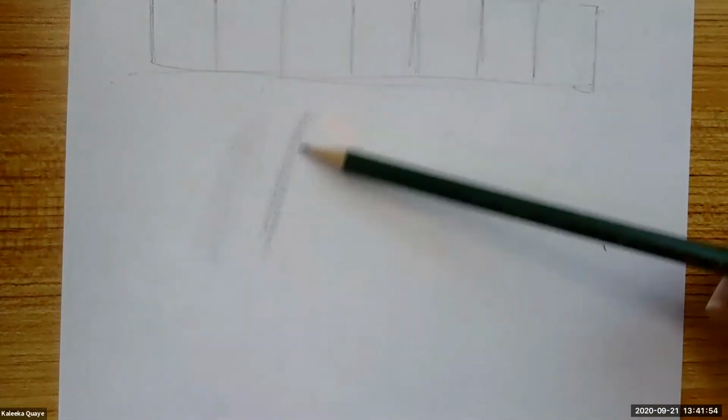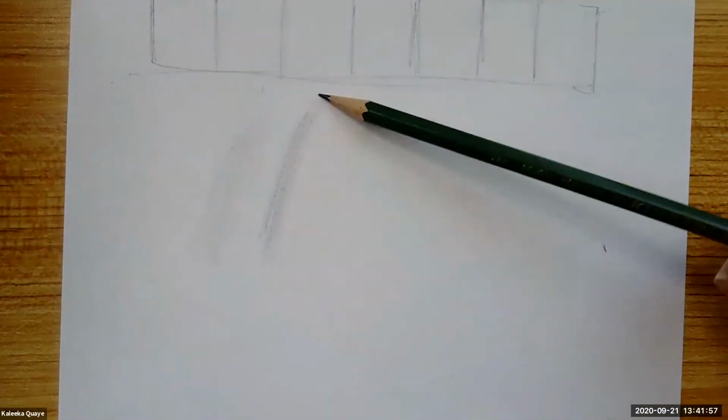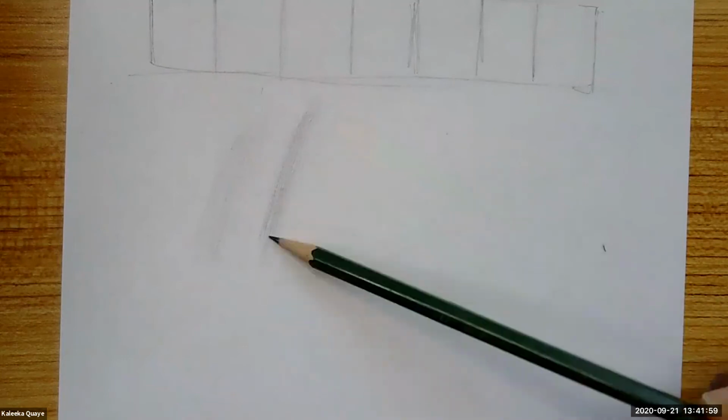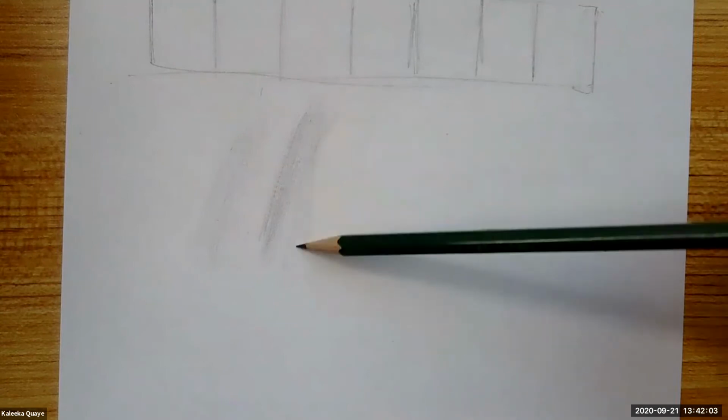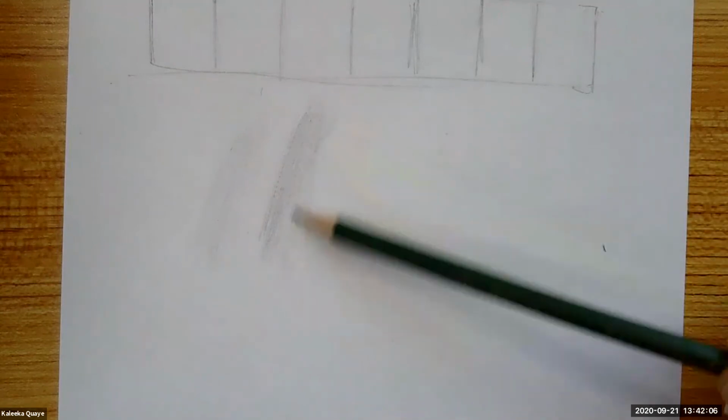And you want to go this way. I'll go slow. And then you want to turn this way without lifting. And then you want to go this way. And then you want to go this way.